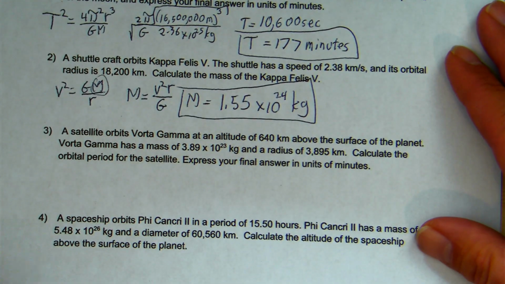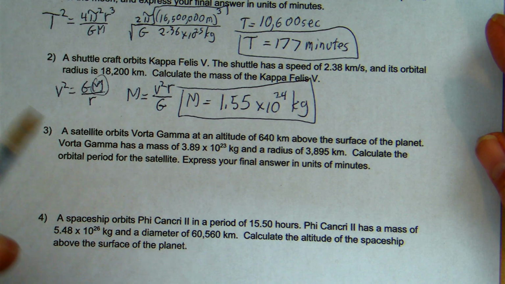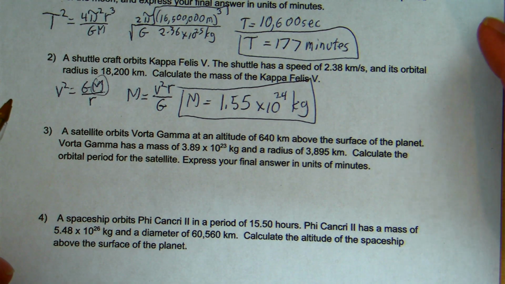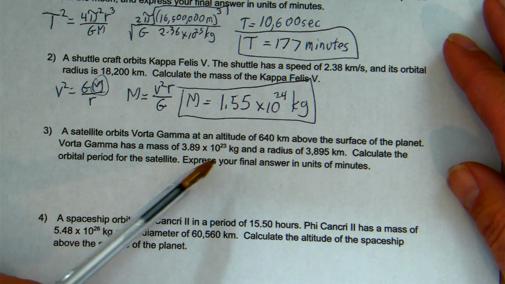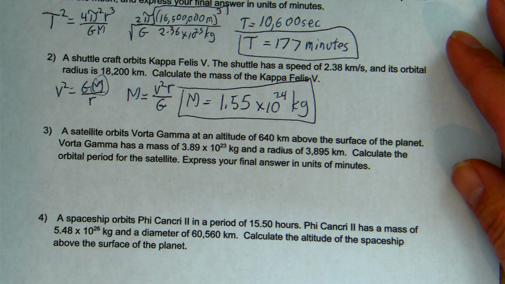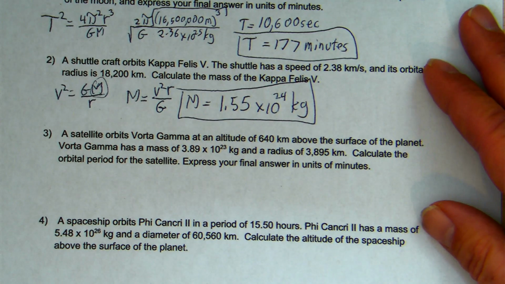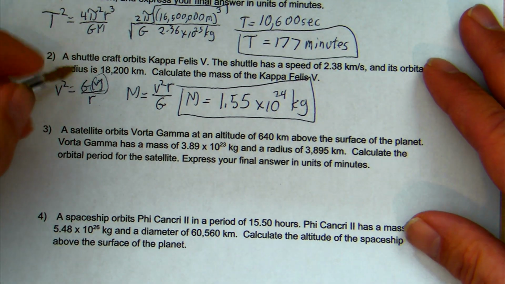Number 3: a satellite orbits Vorta Gamma at an altitude of 640 kilometers above the surface of the planet. The planet has a mass of 3.89 times 10 to the 23rd kilograms and a radius of 3,895 kilometers. Calculate the orbital period of the satellite, and express your answer in minutes.